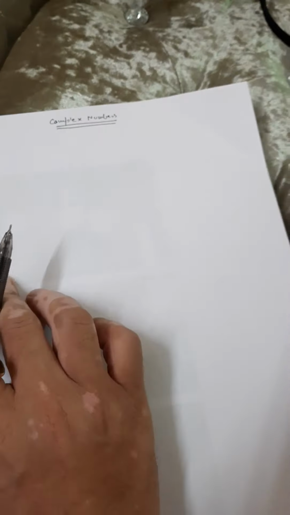Class, good afternoon. Now, the topic which I am going to start today is complex numbers. I hope you all have heard about complex numbers, else, I will revise what complex numbers are.